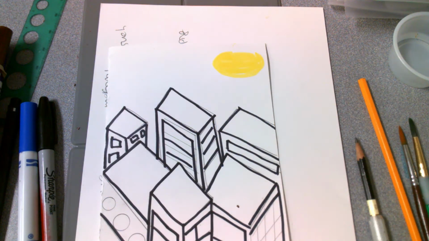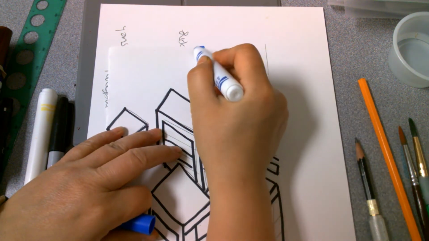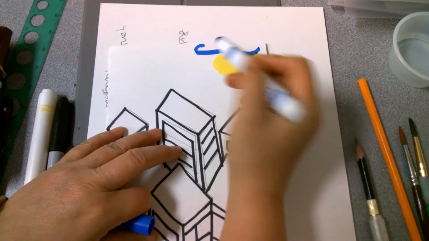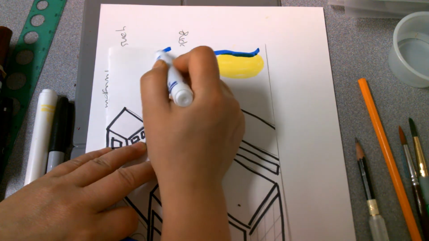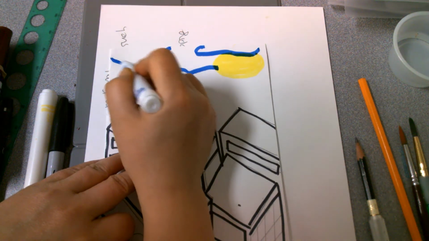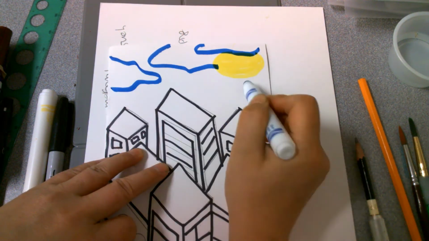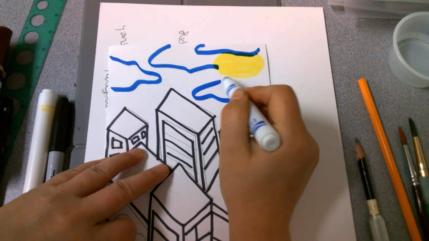When you are done, you're going to use your blue. You can have just a little cloud moving, nighttime.